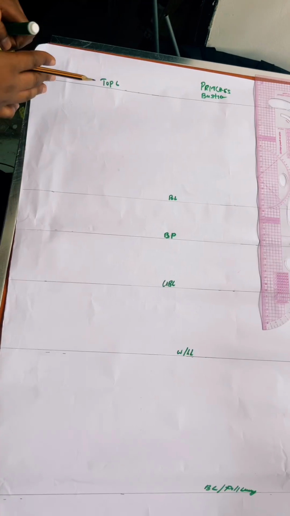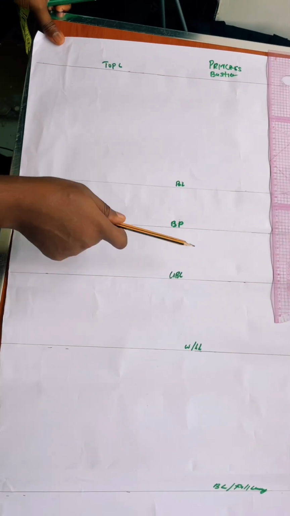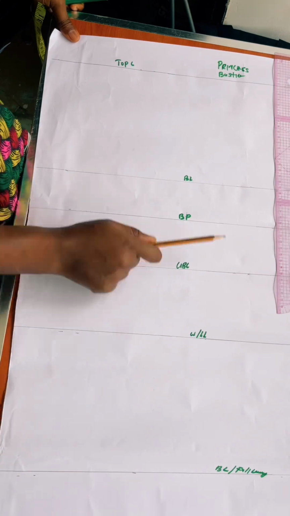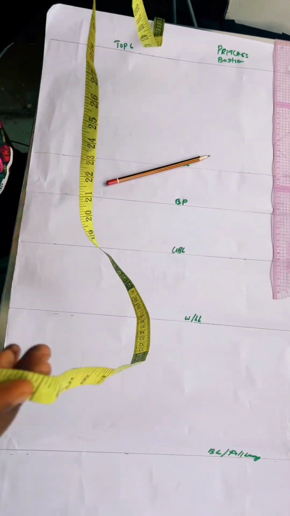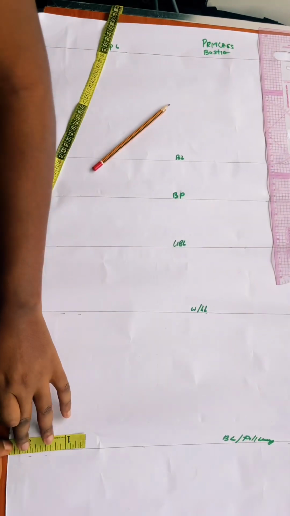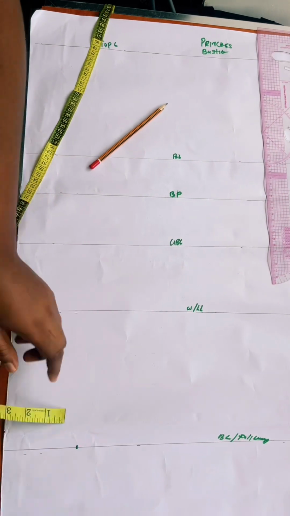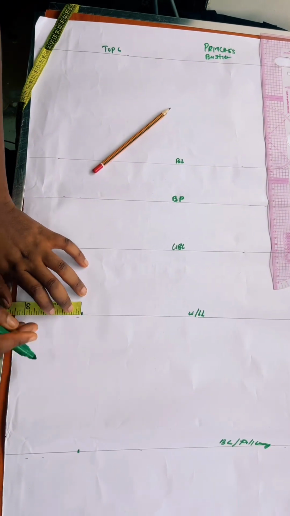Okay, my people, I don't come with this simple princess bustier cut. I say make I put una through this process. For this part, I don already draft my bust point, my bust length, my under bust, my half length, my blouse length. But for this part now, they do my bust span.